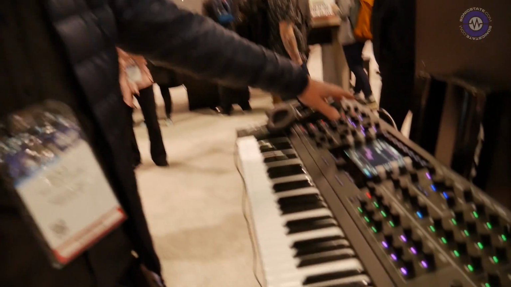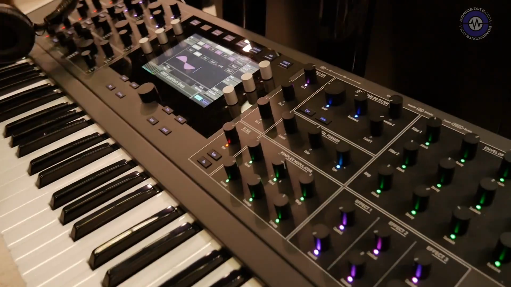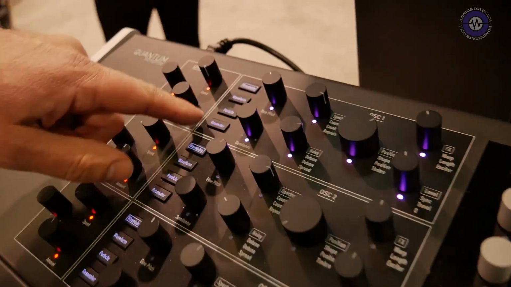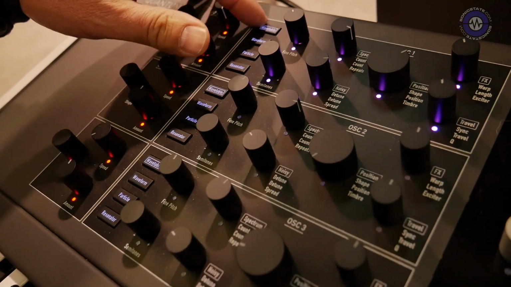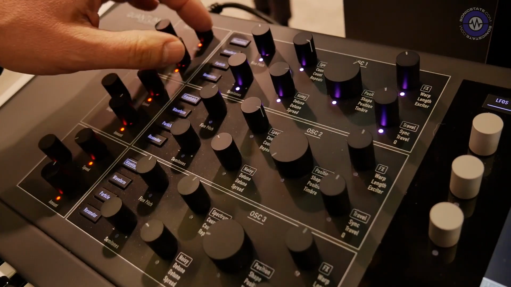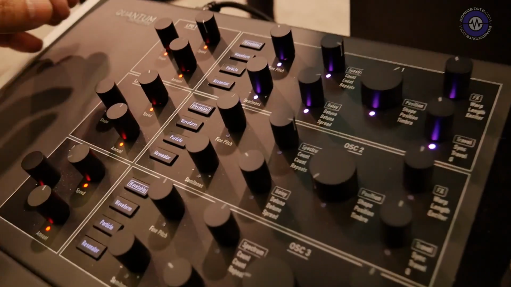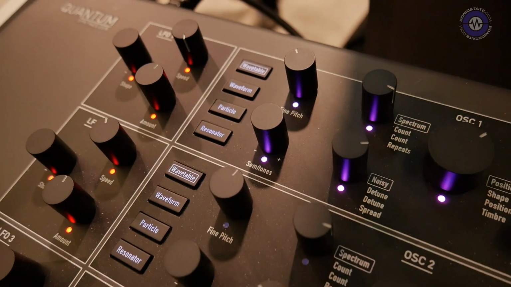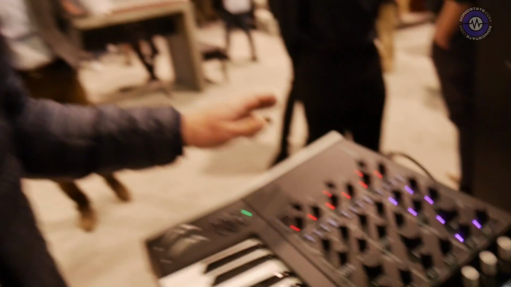Yes, we show here a beta version of an operating system upgrade 2.0, and we are putting in a new oscillator mode. If you're familiar with the Quantum, we have 3 oscillators. We have 4 classical Quantum modes, which is Waldorf wavetables, of course. We have virtual analog waveforms. We have a sampler with granular mode and physical modeling like resonator. So that was the status quo with version 1.